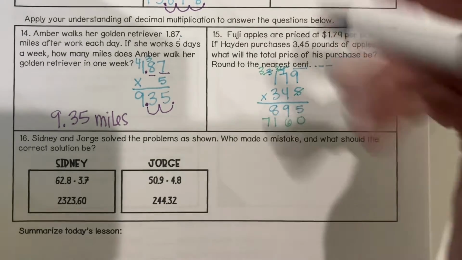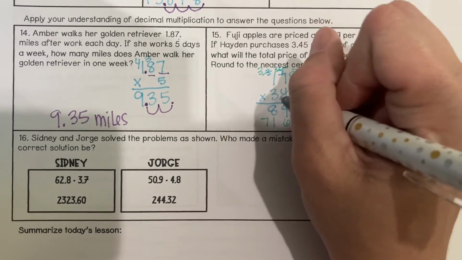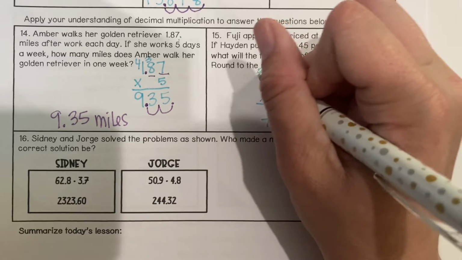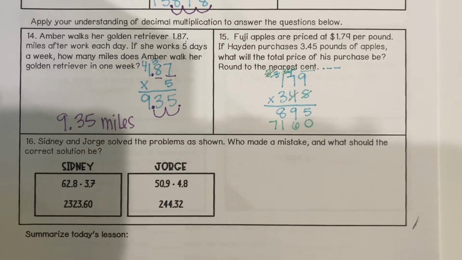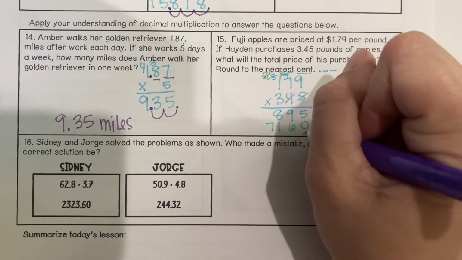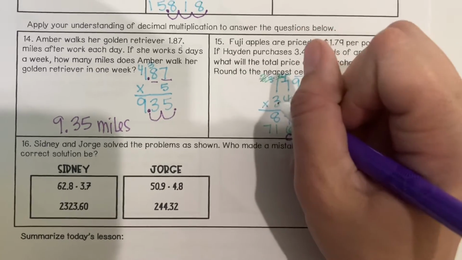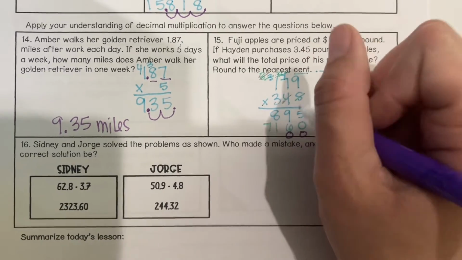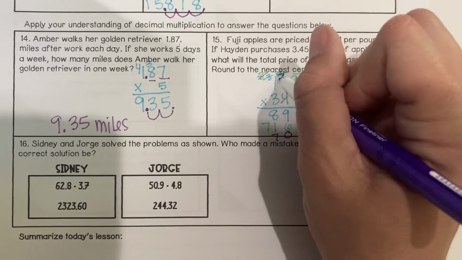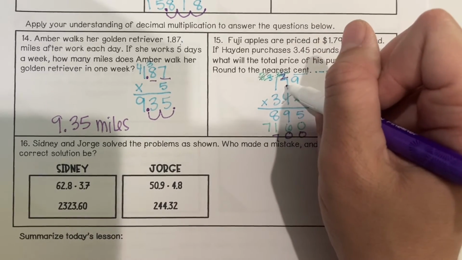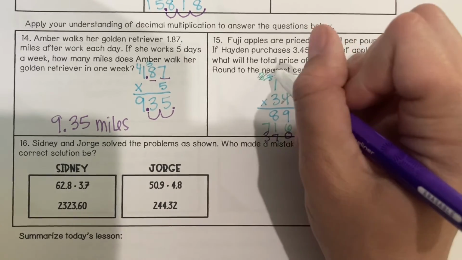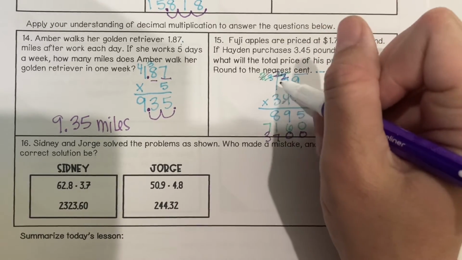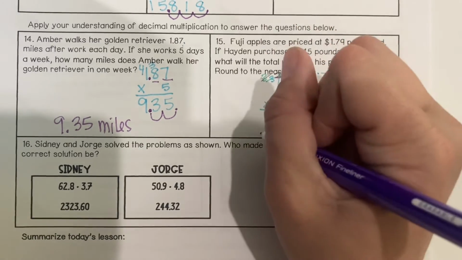I'm running out of space. Oh, I need to pick a different pen. Hang in there. All right, put 2 zeros this time. 3 times 9 is 27. 3 times 7 is 21, 22, 23. 3 times 1 is 3, plus 2 is 5.